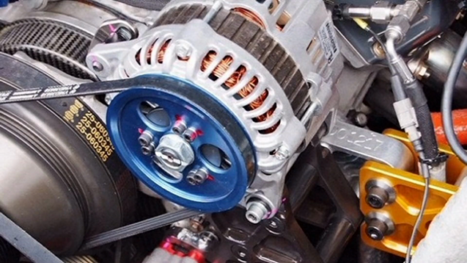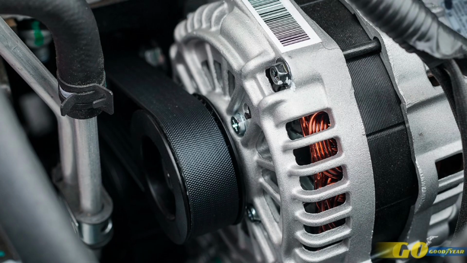Any failure or wear in any of these components can cause problems in battery charging and the operation of the car's electrical systems. In conclusion, the internal components of a car's alternator are critical to the generation of electrical power needed to power the vehicle's systems, and are designed to work together efficiently and reliably.